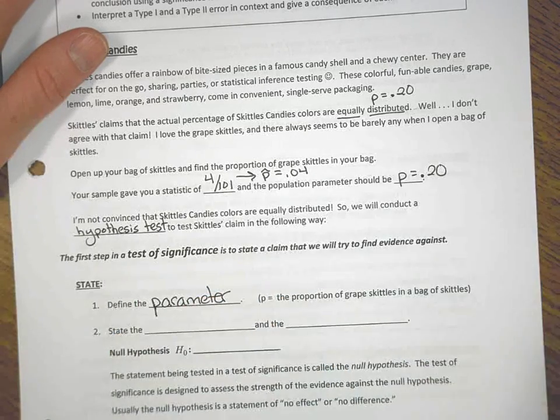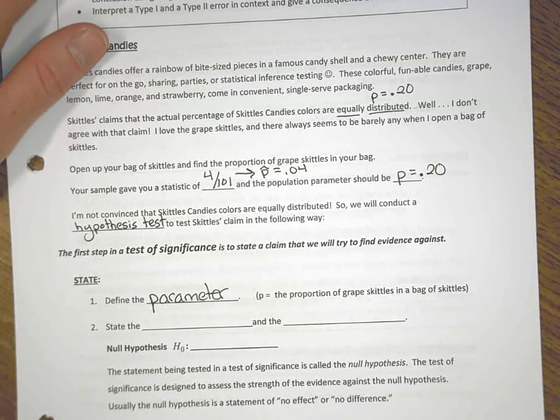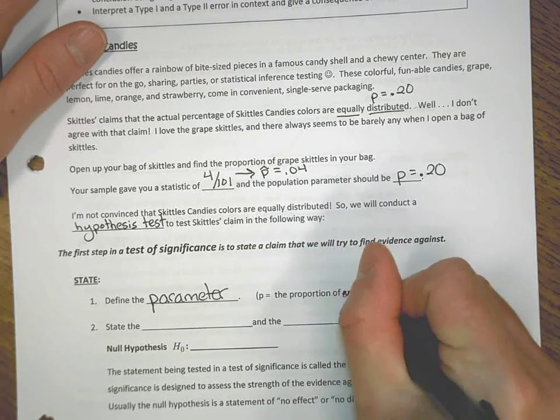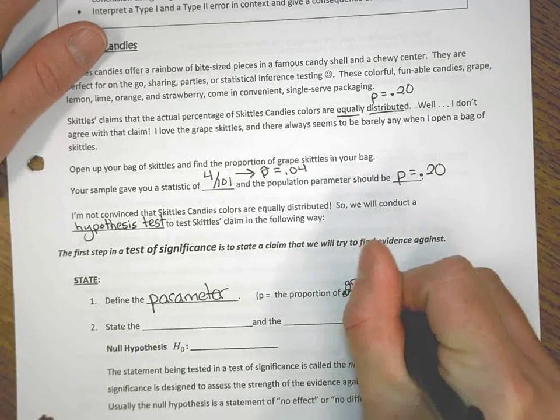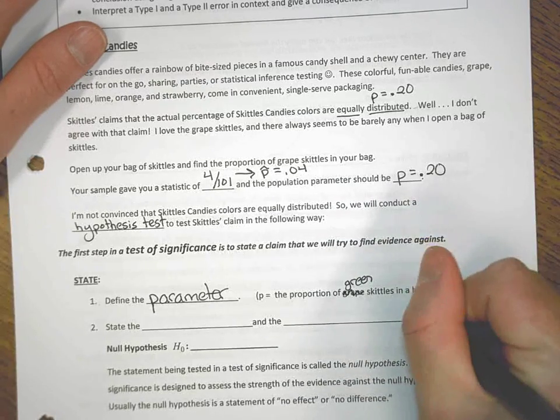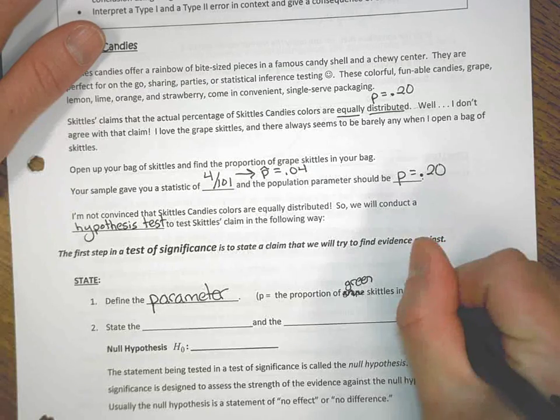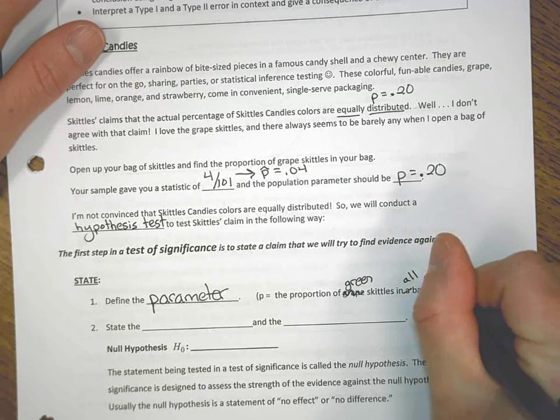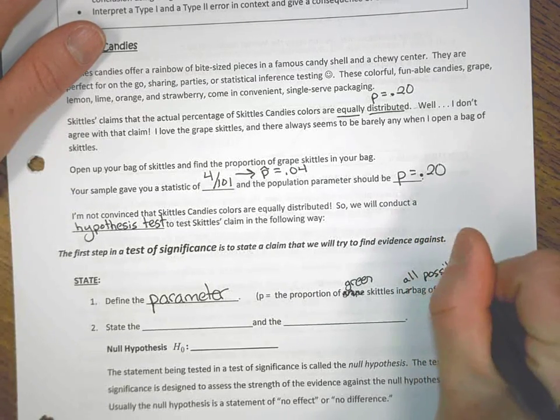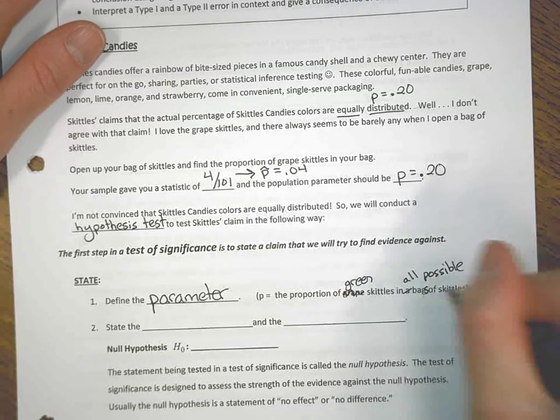It's very important that you write the parameter in terms of the population. So we have the proportion of grape Skittles, which we're changing to green. And instead of a bag of Skittles, that makes it sound more like the sample. Let's say in all possible bags of Skittles.